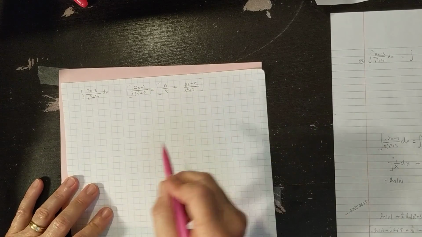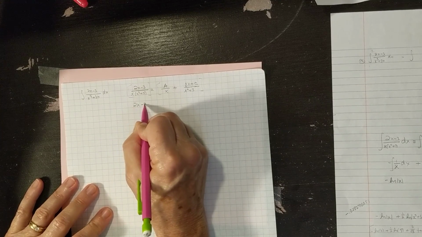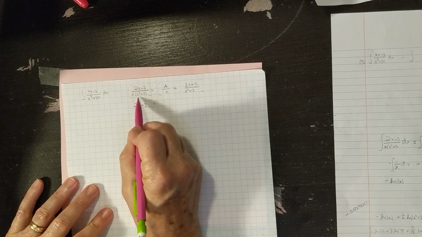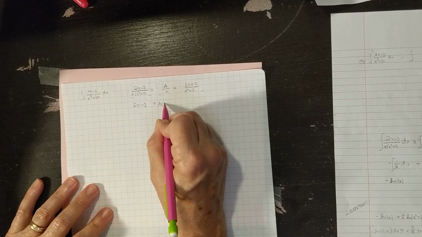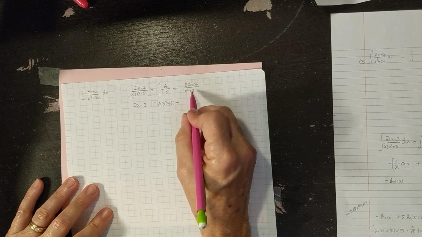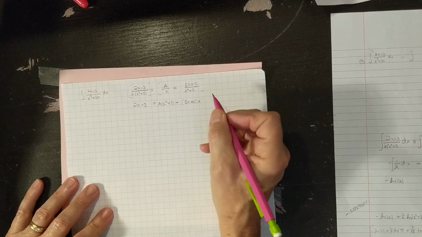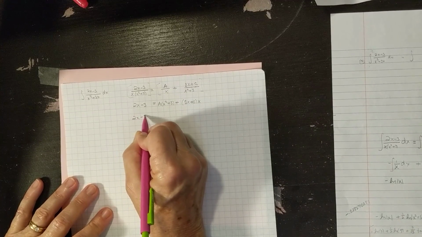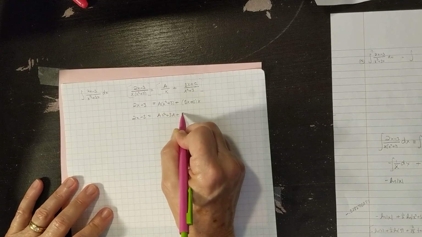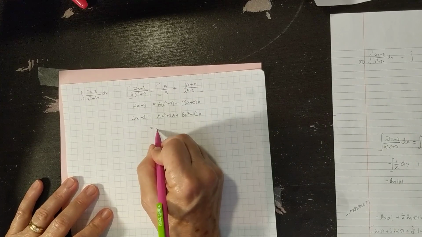Then I'm going to kill my denominator by multiplying both sides by the lowest common denominator. When I do that, on the left I get 2x minus 3. And when I multiply A over x by x times (x squared plus 3), I get A times (x squared plus 3). Bx plus C over (x squared plus 3) ends up being (Bx plus C) times x. And so now 2x minus 3 is Ax squared plus 3A plus Bx squared plus Cx.